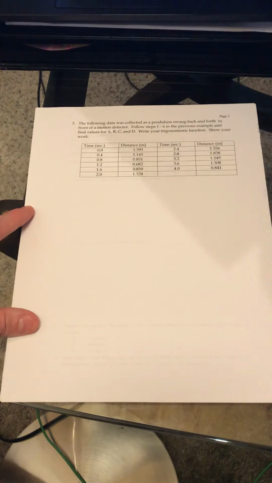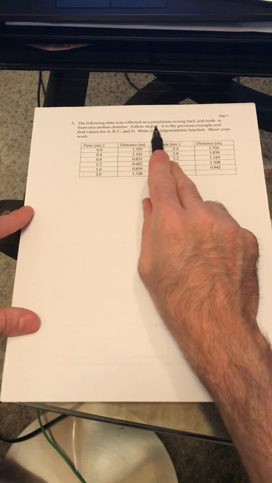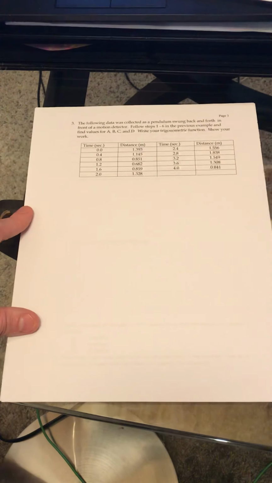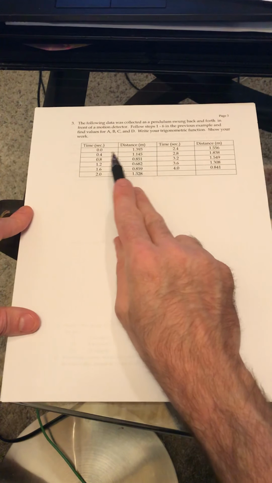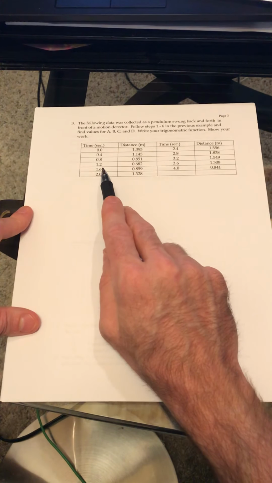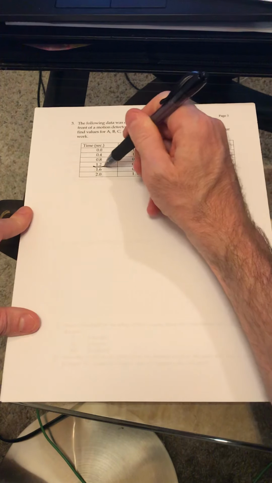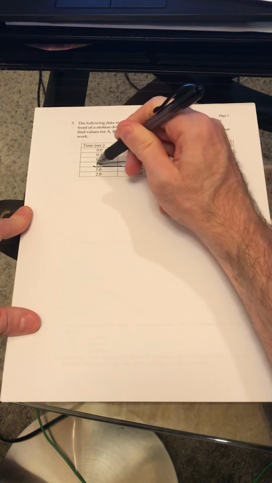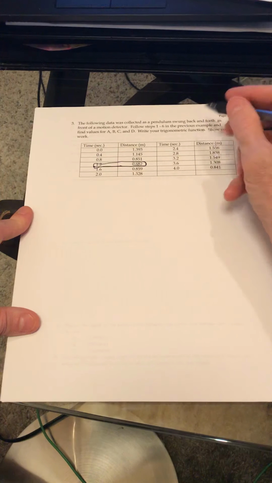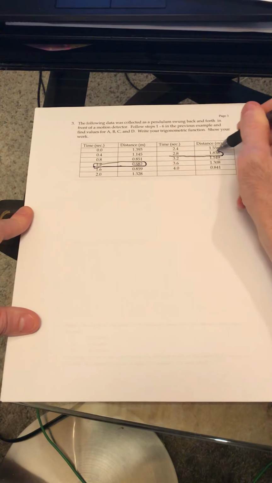All right, here again, you have a pendulum. At time 0, in order to start it, they pull it one way or the other. And so at time 0, it's there. And so, again, what we need to do is go through and find our minimum. And let's see, where is our maximum? 2.8. Again, we don't really need to graph this data.